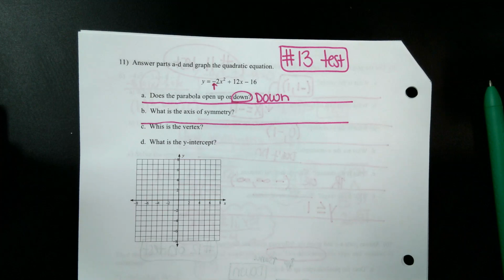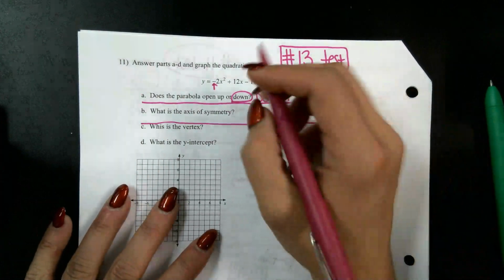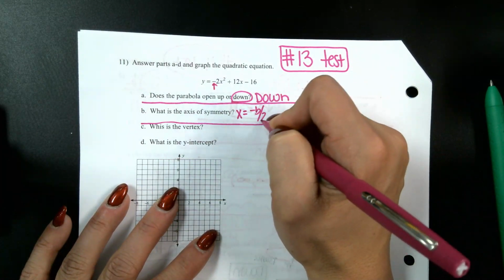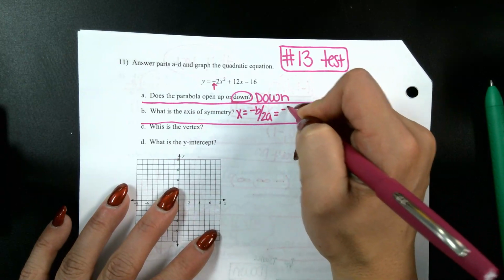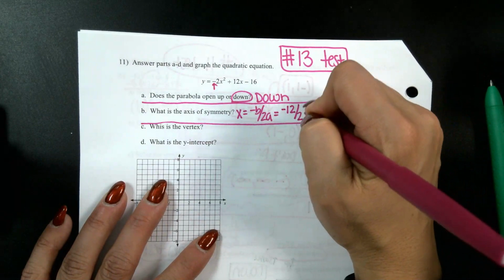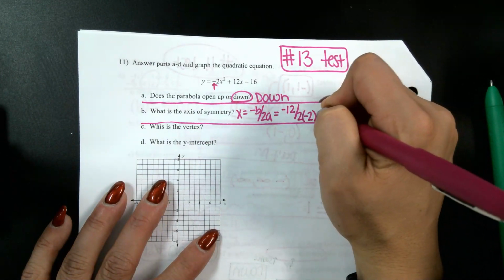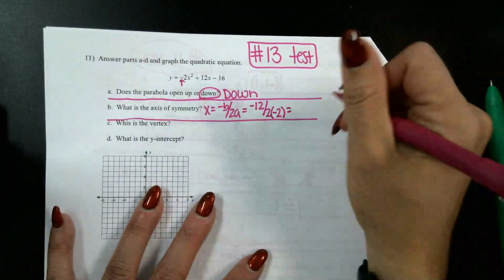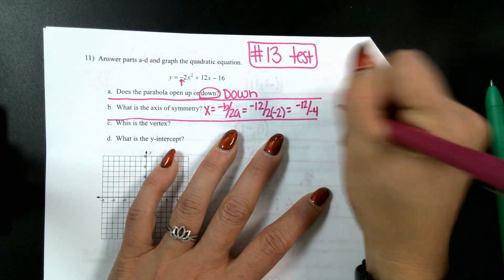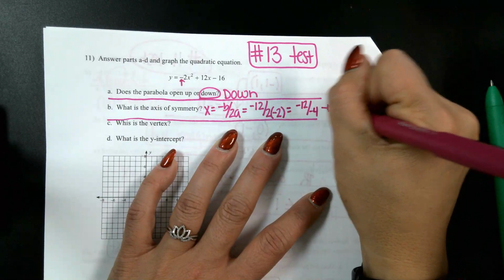So the axis of symmetry with standard form, what do we do? Negative 12. Well, that's what you start with. It's negative b over 2a. So it will be negative 12 up top. Then on the bottom, it would be 2 times a, which is negative 2. So negative 12 divided by negative 4? It would be negative 3. Positive.